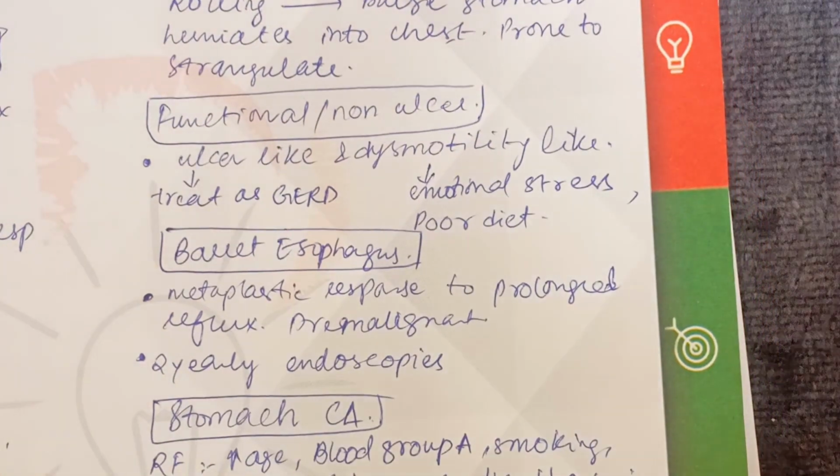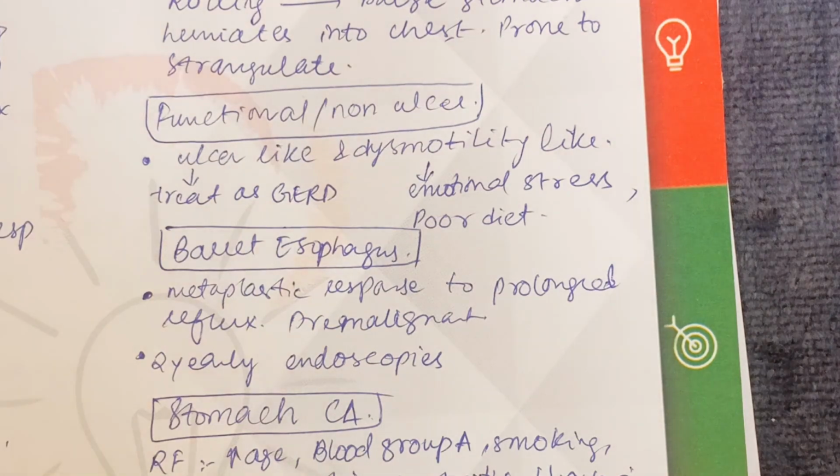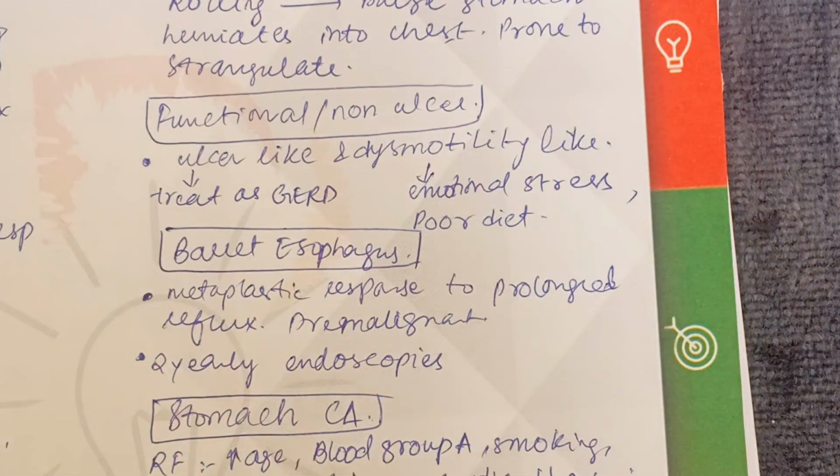Functional and non-ulcerative dyspepsia. If the patient is complaining of ulcer-like, localized pain, we will treat it as GERD. And if the patient has dysmotility-like symptoms, which I explained previously as a diffuse kind of discomfort, we are going to treat it as emotional stress and poor diet.